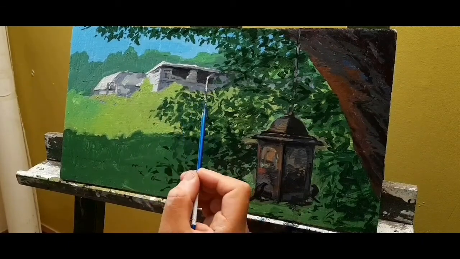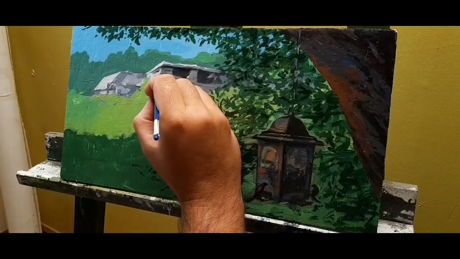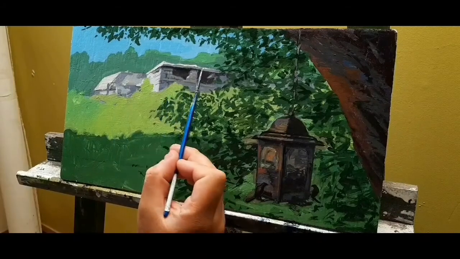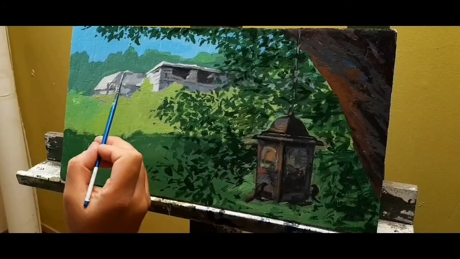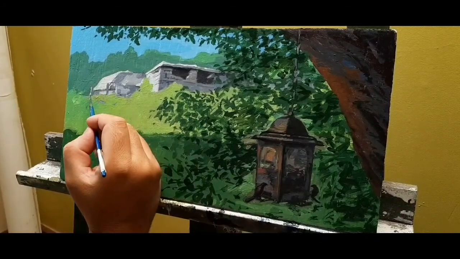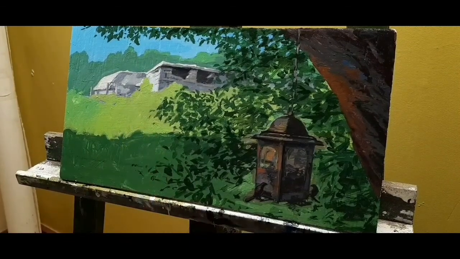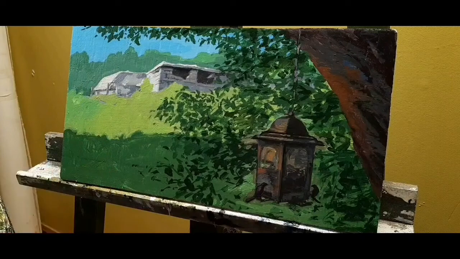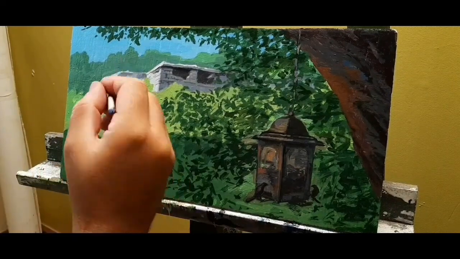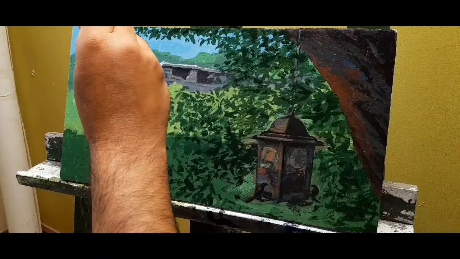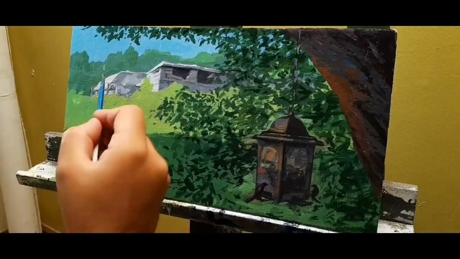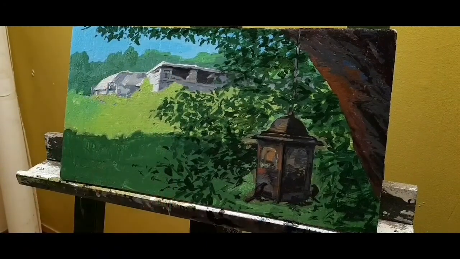So as I'm painting this, I am not really painting the building or bricks or windows or anything. I'm really thinking about the quality of color. Is it lighter? Is it darker? Is there more warmth or more coolness to the color?